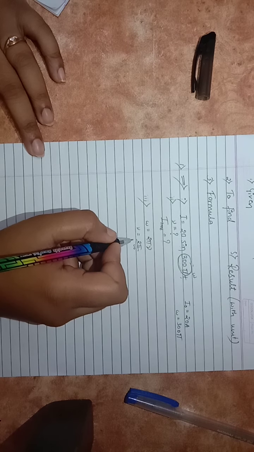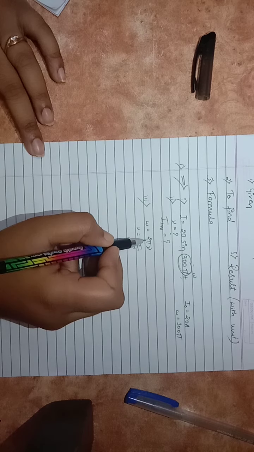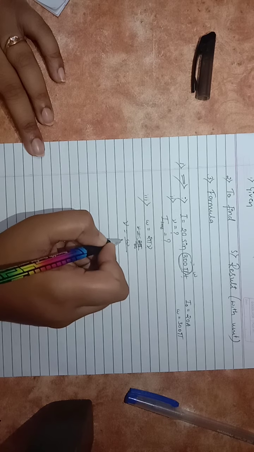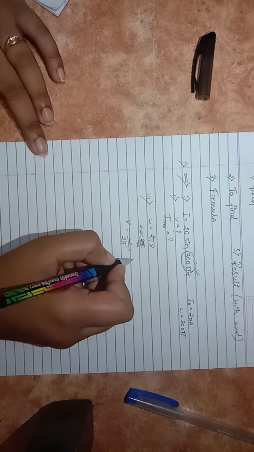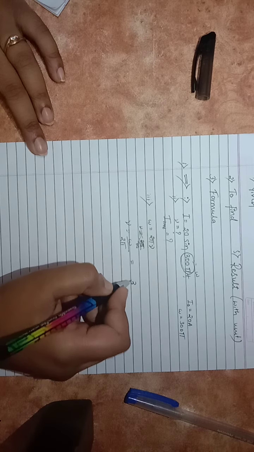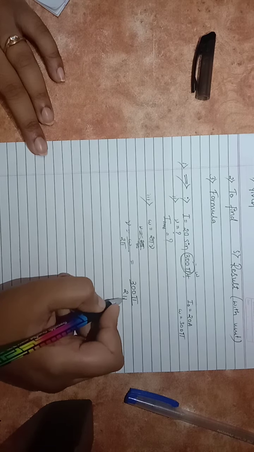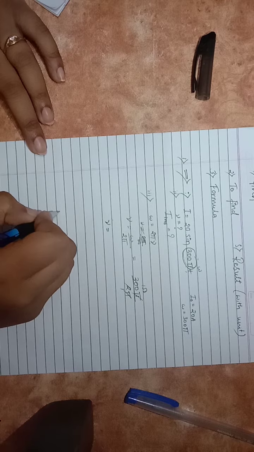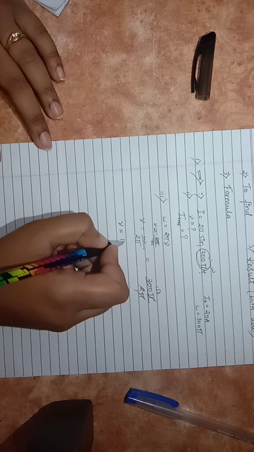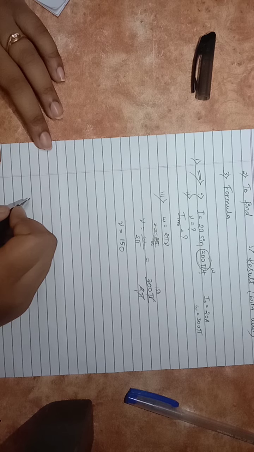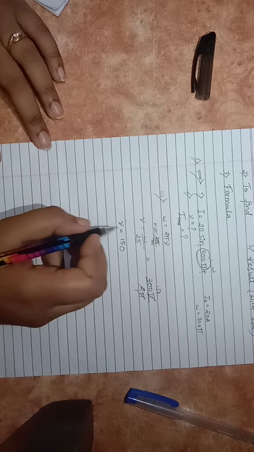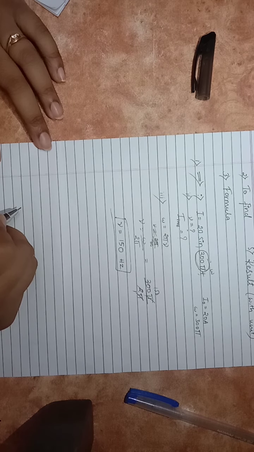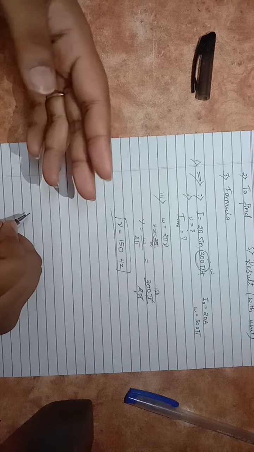So now substitute. Omega is equal to 2 pi mu, so mu is equal to omega divided by 2 pi. The value of omega is 300 pi, so 300 pi divided by 2 pi, which is 150. So the value of frequency mu is 150, and the unit we have to write is hertz. Mu is 150 hertz. So now we got the value for frequency.